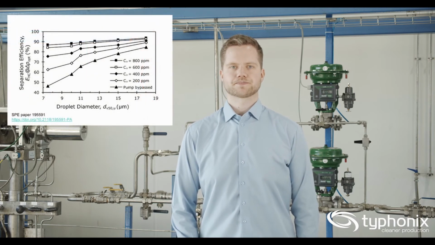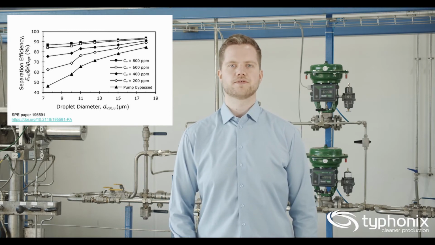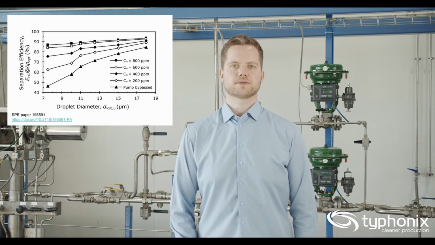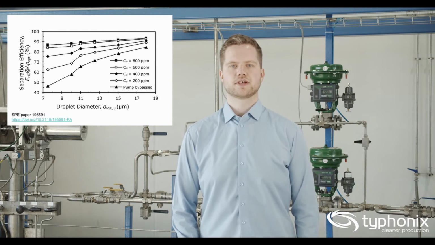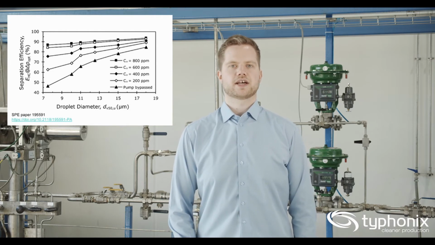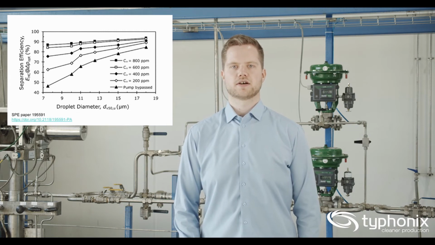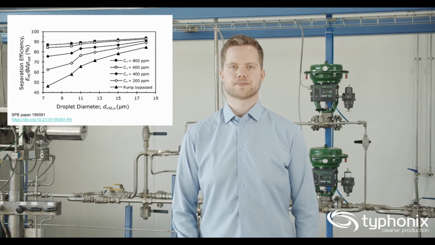And the plot shows different results where we have used the coalescing pump for various combinations of inlet oil concentration and also droplet sizes, where the black squared line shows the effect of the hydrocyclone without the pump, and the other lines show the different combinations of oil concentration.